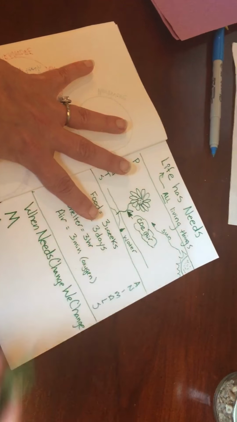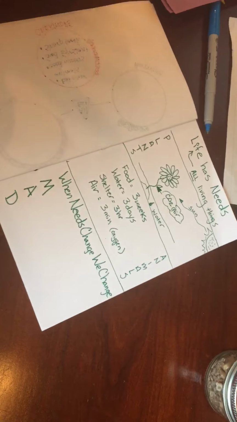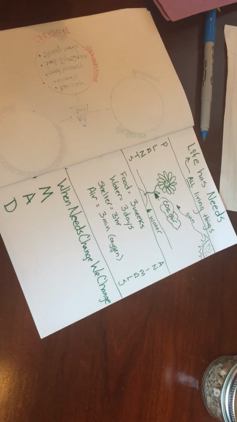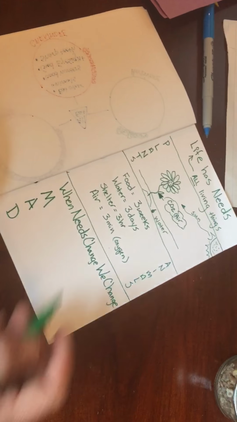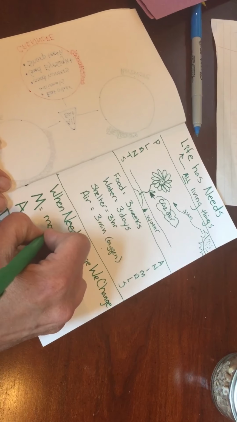M.A.D. Yeah, I know when the things that I need change, it's frustrating. We've had some frustrating moments being at home, I'm sure. What does M.A.D mean? This acronym, M, what's the first thing we can do? We can move or migrate.